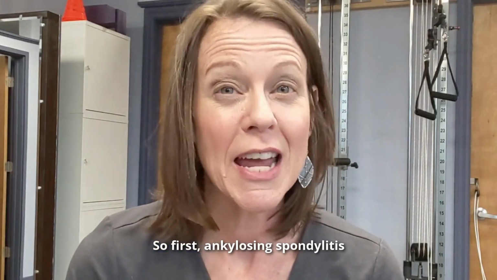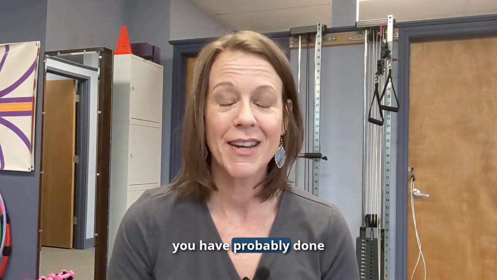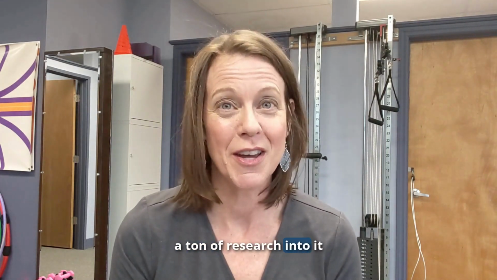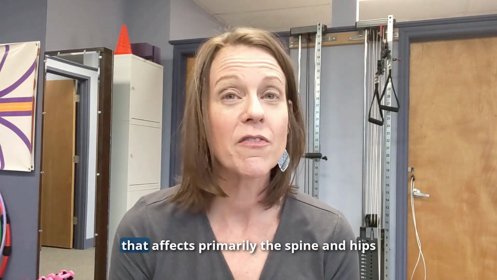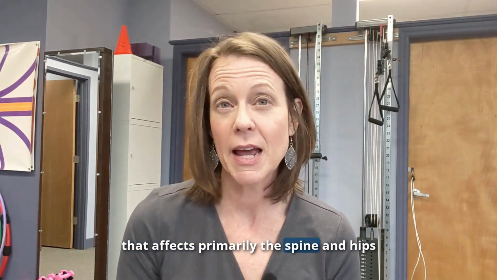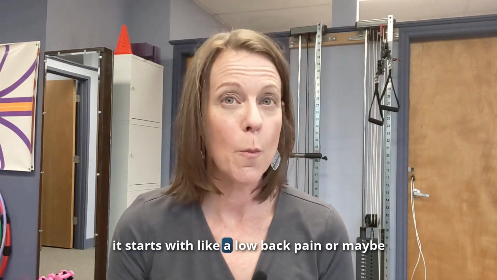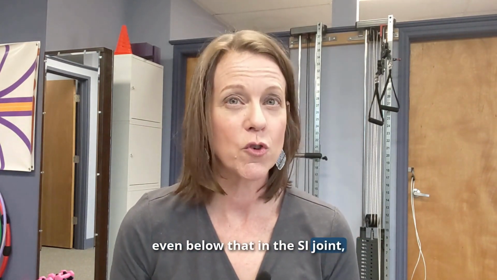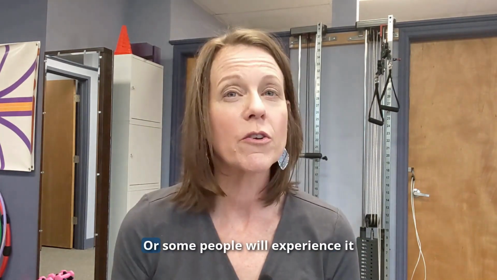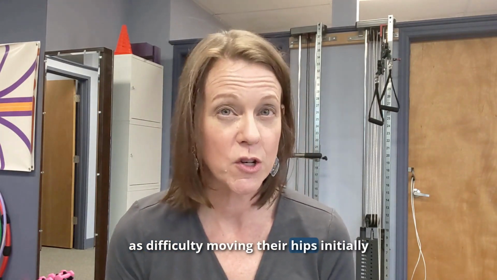So first, ankylosing spondylitis. If you have been diagnosed, you have probably done a ton of research into it, but basically it's an inflammatory disorder that affects primarily the spine and hips. So usually for most people, it starts with like a low back pain or maybe even below that in the SI joint, which is below the low back. Or some people will experience it as difficulty moving their hips initially.